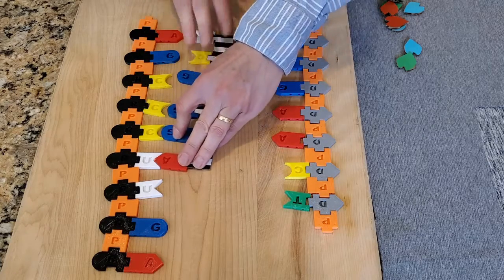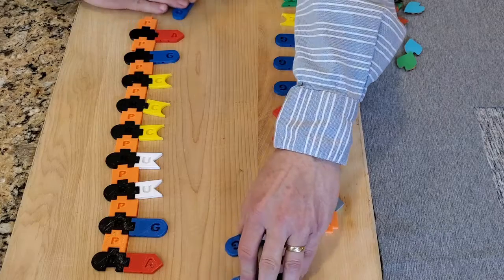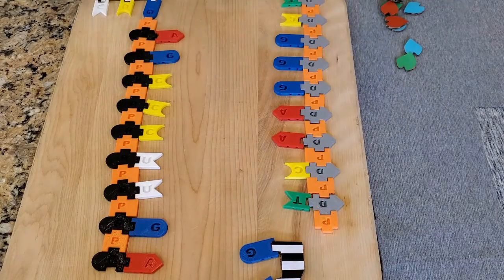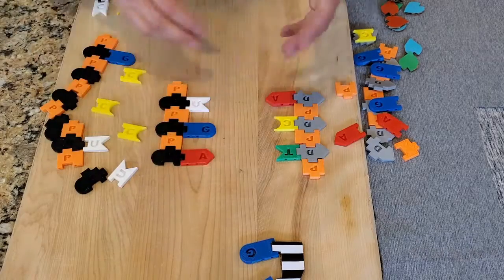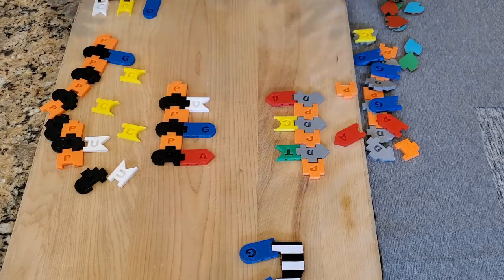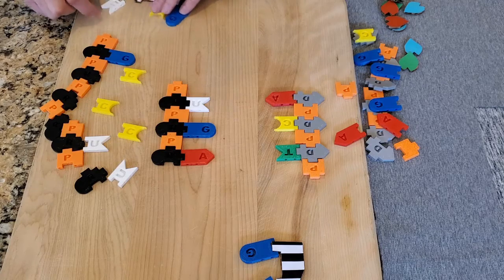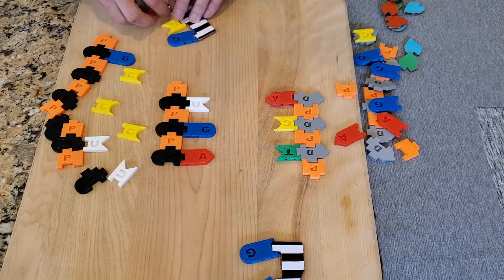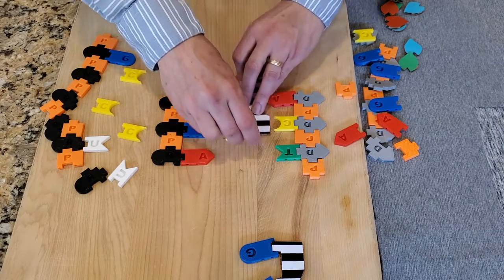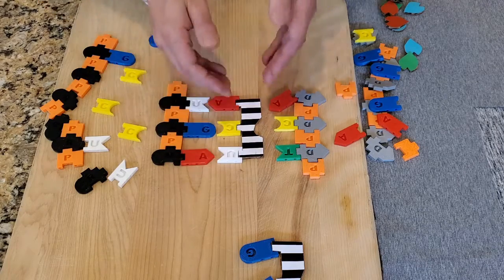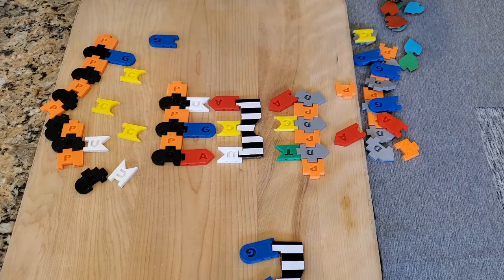The last mutation that I wanted to talk about was a deletion. And this then makes it so that now we only have one amino acid. In fact, this isn't actually an amino acid. This is a stop codon. So this would actually terminate the protein from being made.